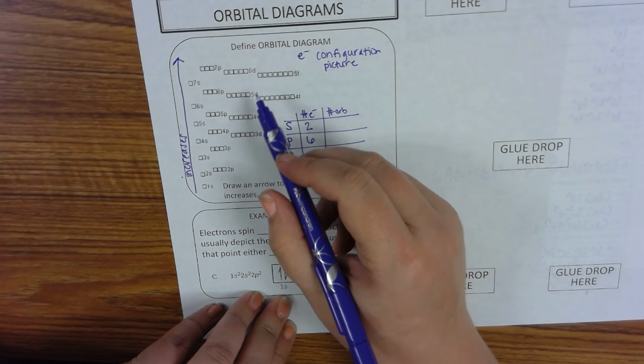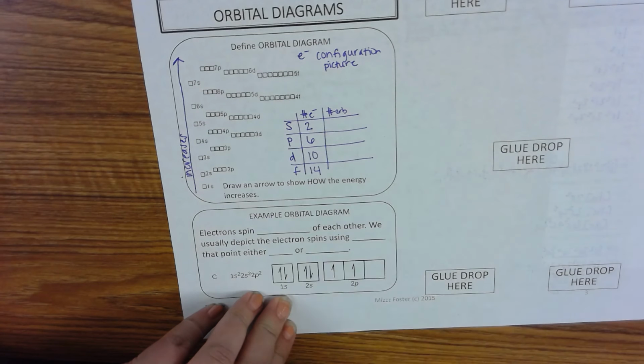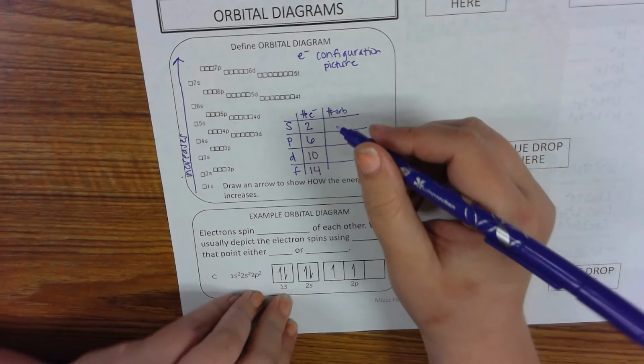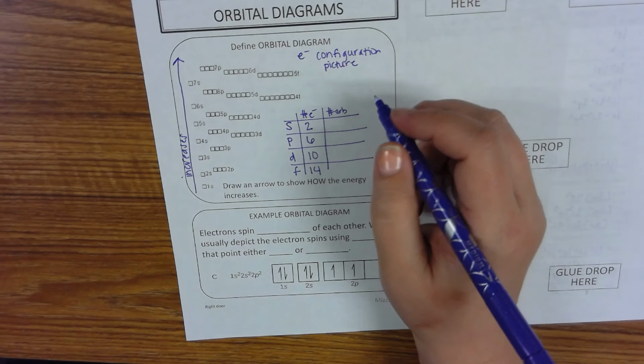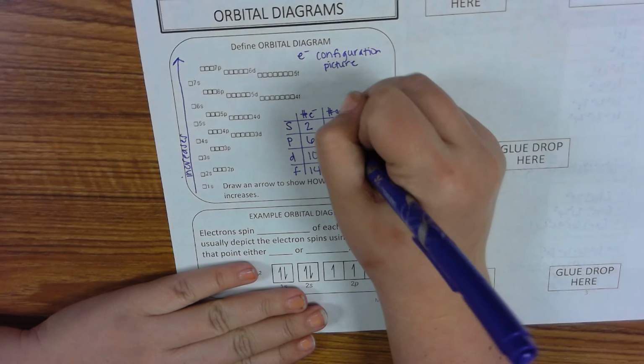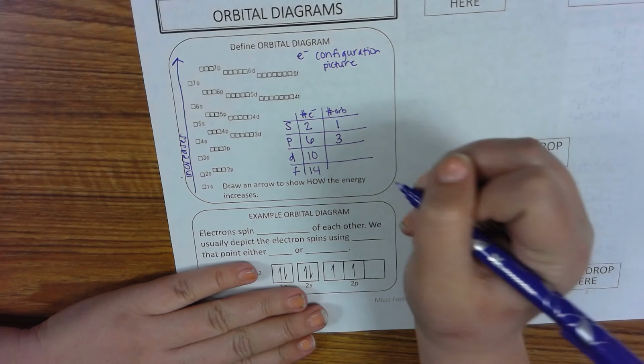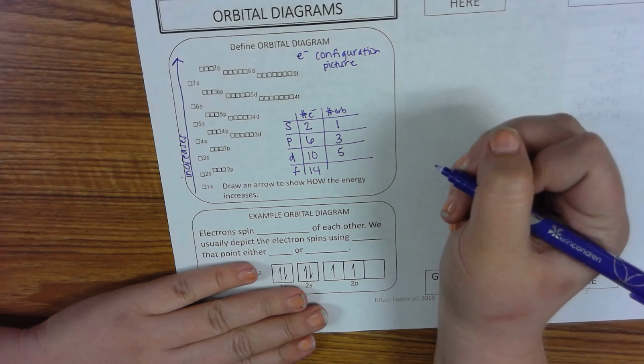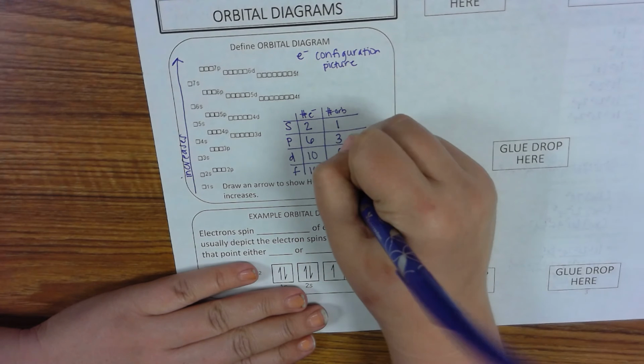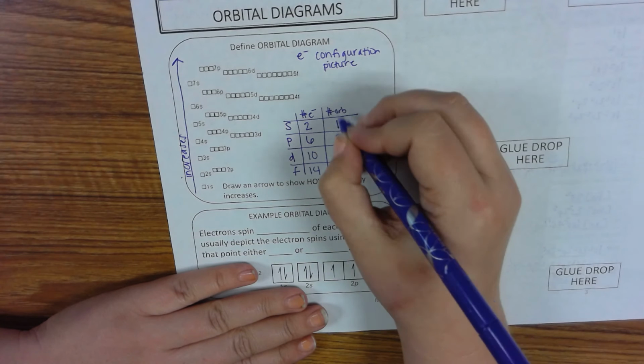Every one of these orbitals holds 2 electrons. So if every orbital can hold 2 electrons, that means in your s subshell you have 1 orbital, p subshell you have 3, d subshell you have 5, and f subshell you have 7. This is the part you have to know.